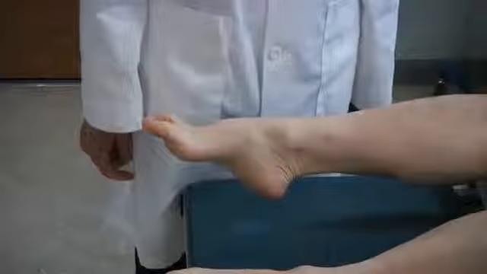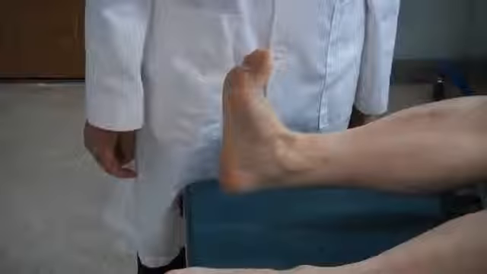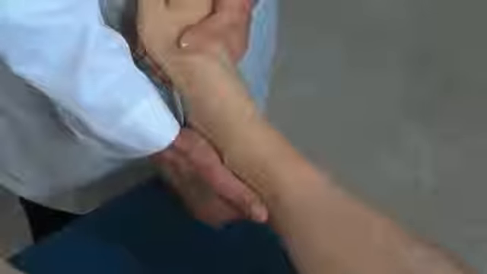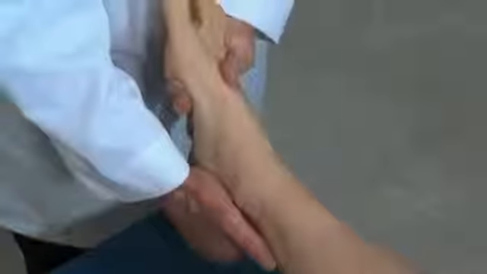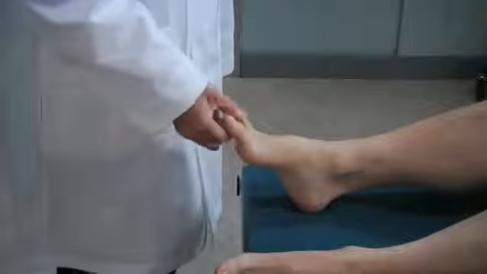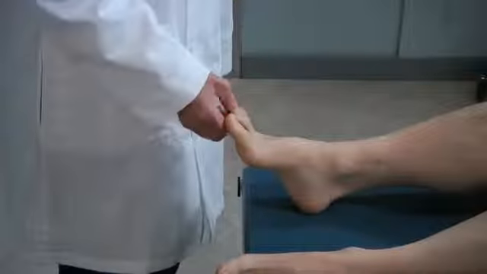To assess the range of motion of the ankle, begin with the ankle or plantar flexion and ankle extension or dorsiflexion. Evaluate inversion of the ankle and eversion of the ankle. Stabilize the heel and invert and evert the forefoot. Finally, move the proximal phalanx of each toe up and down. There should be no limitation of movement or pain.